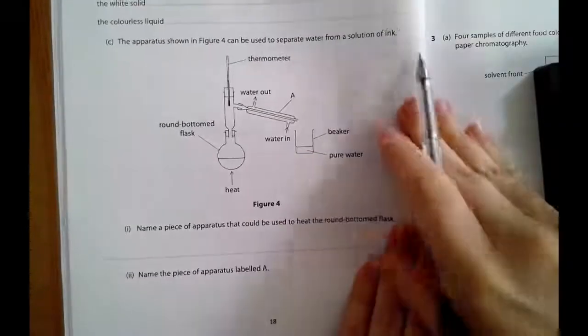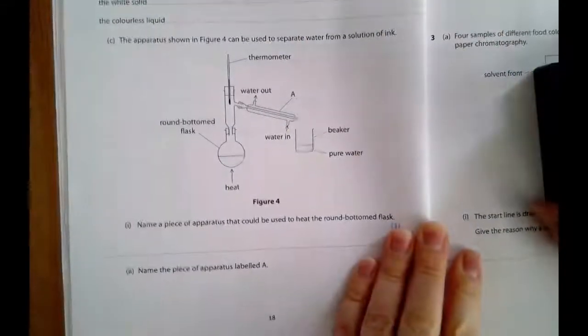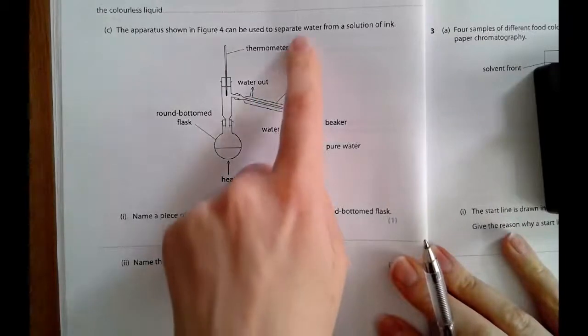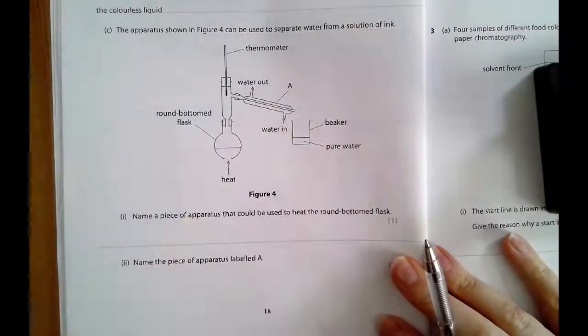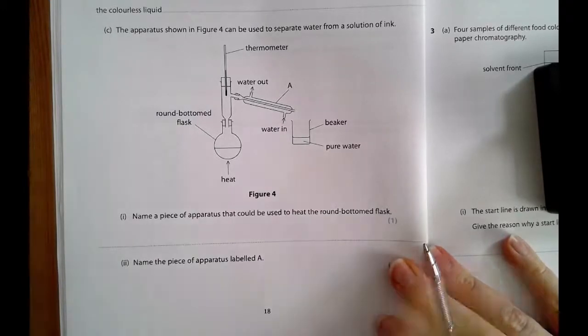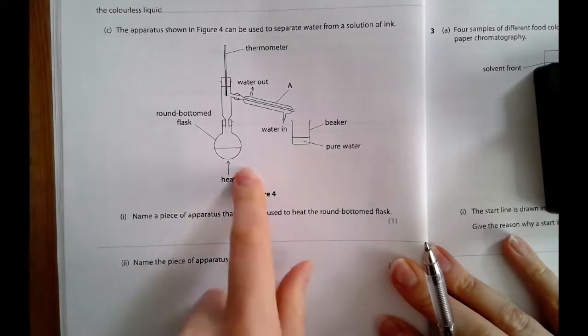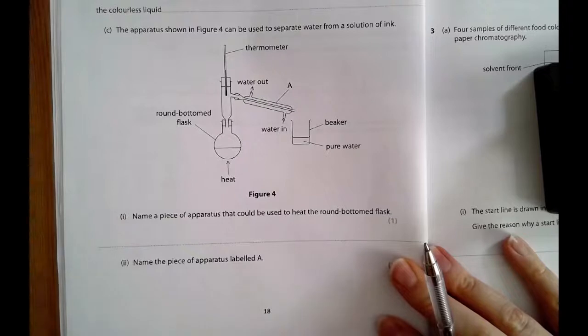Okay, if we look here at an exam question on it, you have got the apparatus for distillation and you're using it to separate water from a solution of ink. So you can also use distillation to separate two liquids that have different boiling points. The first question asks you for the apparatus used to heat the round bottom flask. You could say a hot plate, a Bunsen burner, a heating mantle, anything that's used for heating.